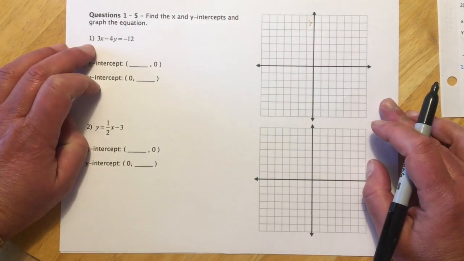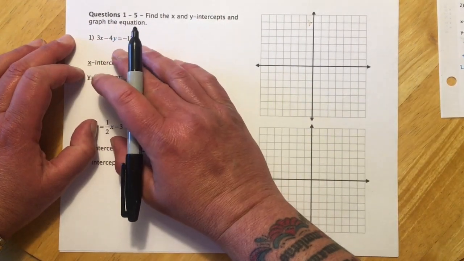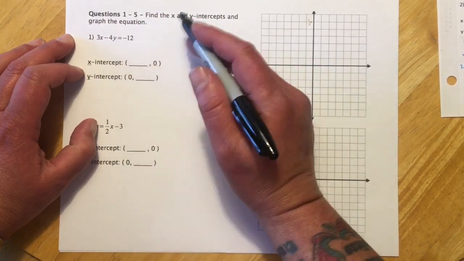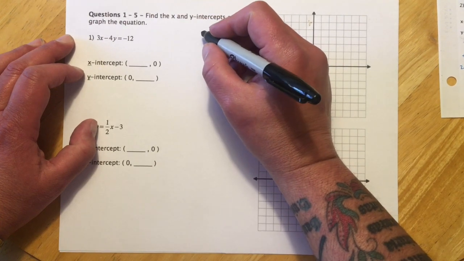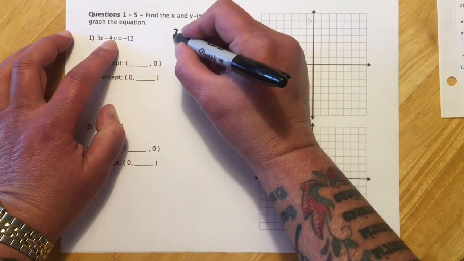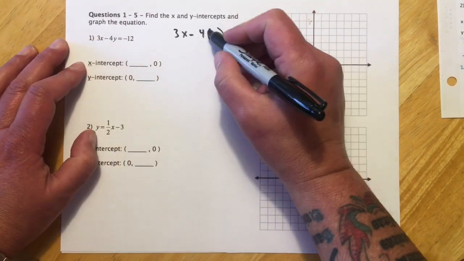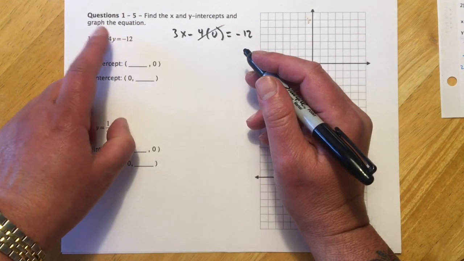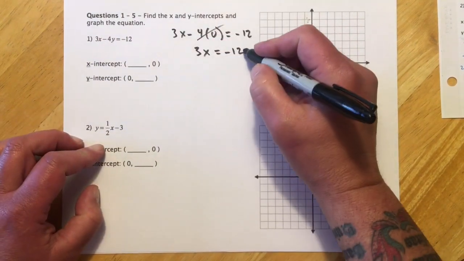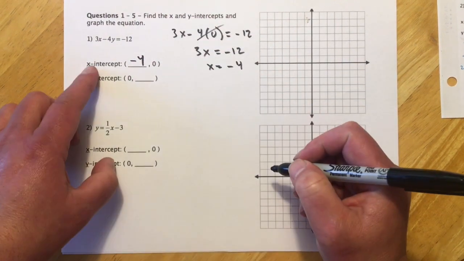Okay, so this first question, we are in standard form, so our x and y are on the same side. To me, the best way to do this one is actually the intercepts. Even if the directions didn't say graph by intercepts, this is how I would do it. We're going to find our x-intercept first, so we'll let y equal 0. That would look like 3x minus 4 times 0 equals negative 12. So this piece just drops out. I think of it as covering it up with my finger and going, okay, so 3x equals negative 12. Divide the 3 over and you get x equals negative 4. So that's going to be my x-intercept.